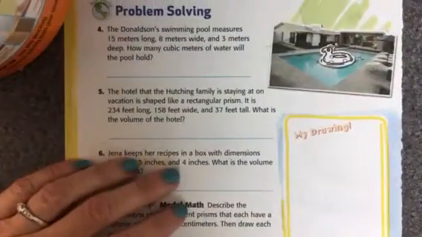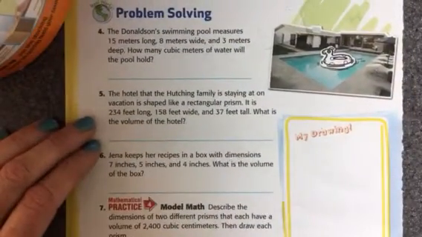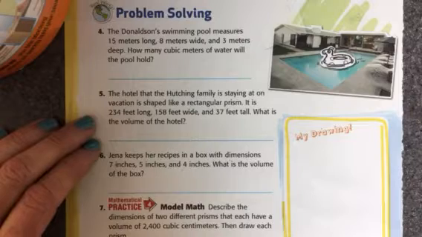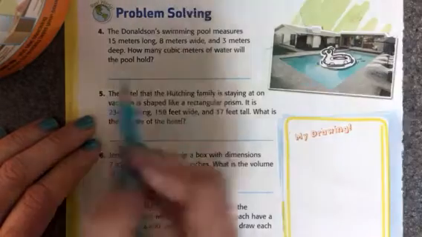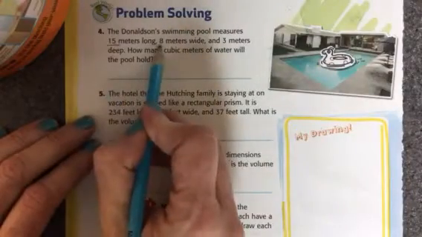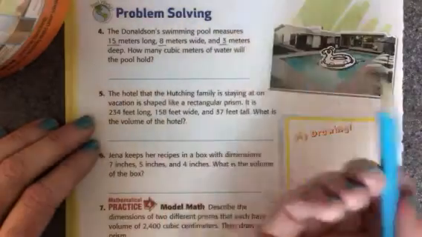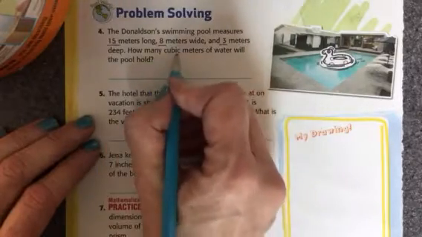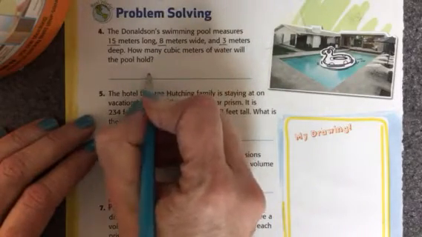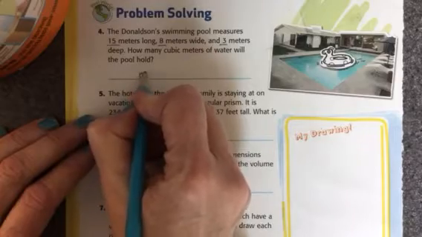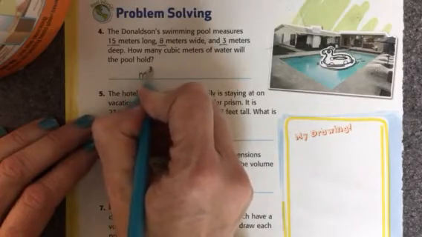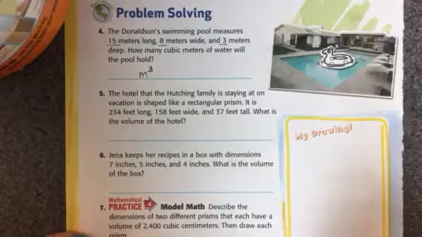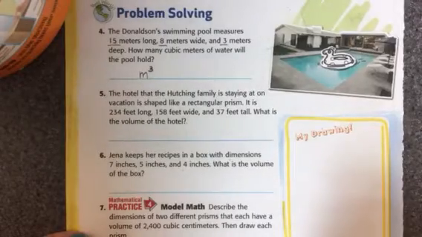The Donaldson swimming pool measures 15 meters long, 8 meters wide, and 3 meters deep. How many cubic meters of water will the pool hold? We know that volume is length times width times height. You're going to multiply all three of those numbers, and this is cubic meters. So we're going to write meters, and then we'll put a 3 right here to say that it's meters cubed.